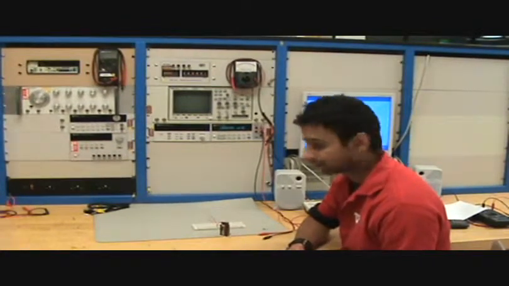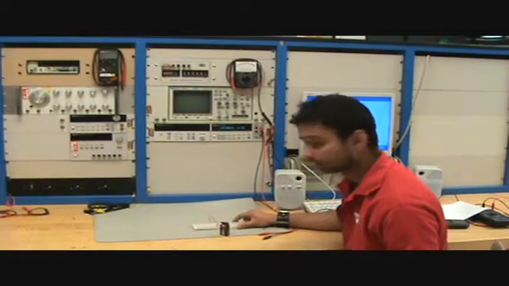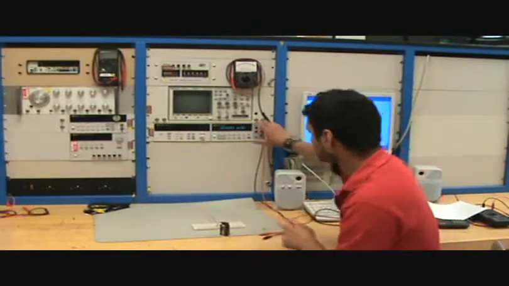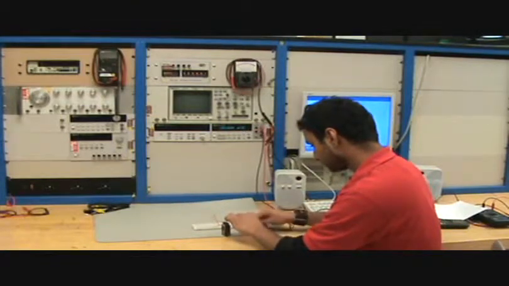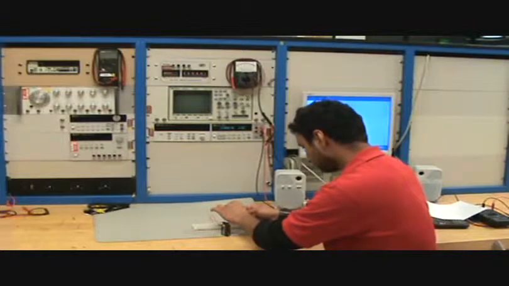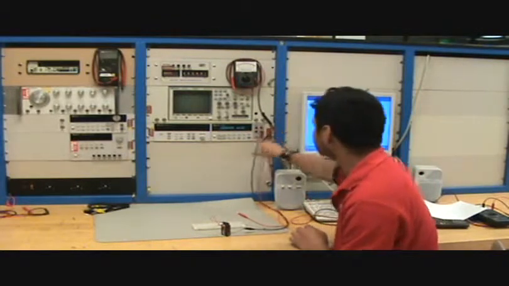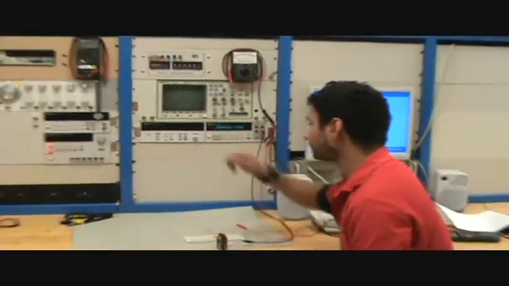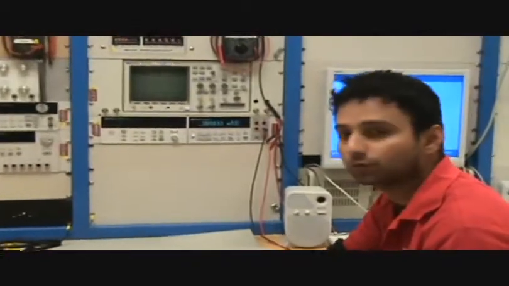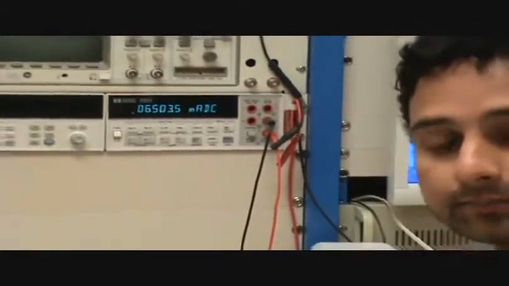The final part of our measurements will be verifying what current we get from this parallel circuit. So we'll put this multimeter in series with the circuit. Don't forget to switch it from voltage to current. And we get 6.50 milliamps, which is very, very close to what we calculated, and which verifies that Ohm's law works perfectly for this circuit.